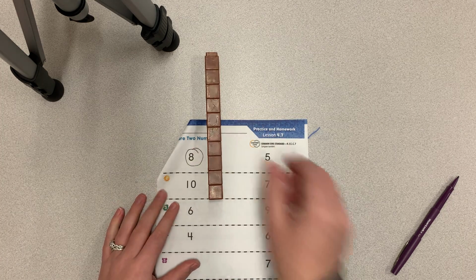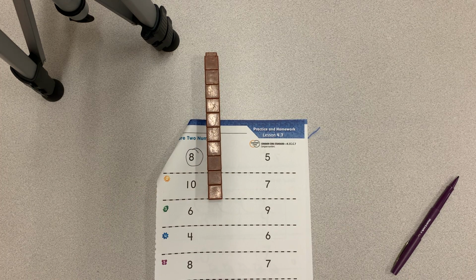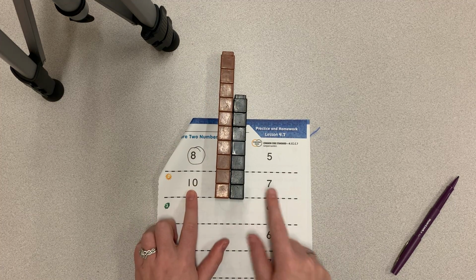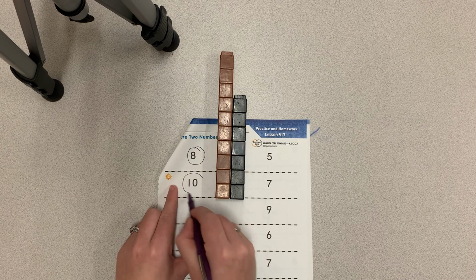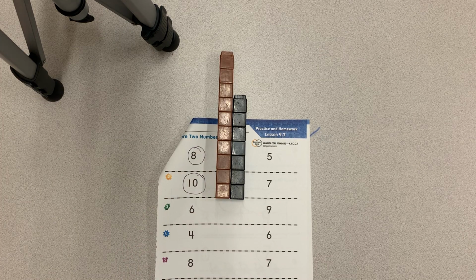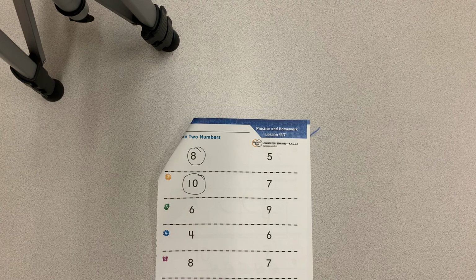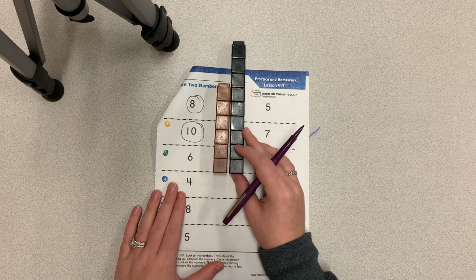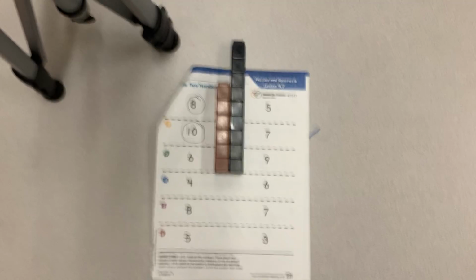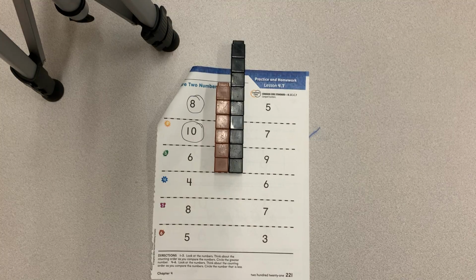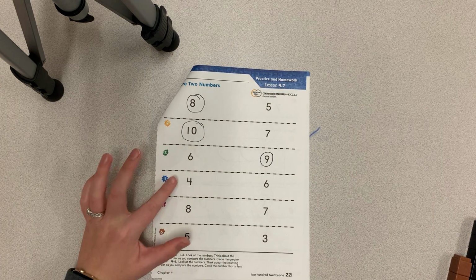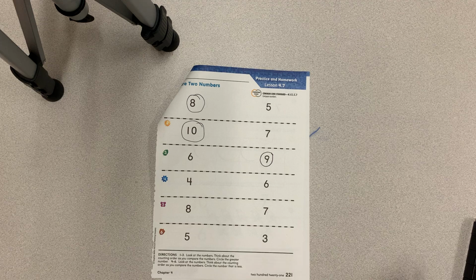Next one is 10 and 7. Which one is taller? Which one has more? Which one is greater? This one. 10 is greater than 7. And our last one here, we have 6 and we have 9. Which one is greater, 6 or 9? 9.